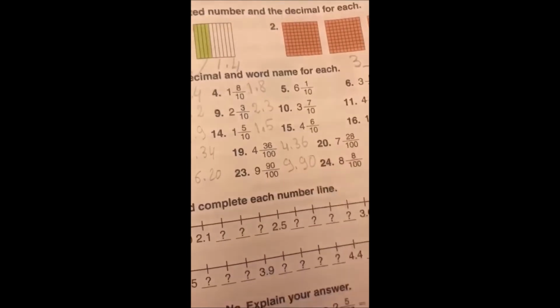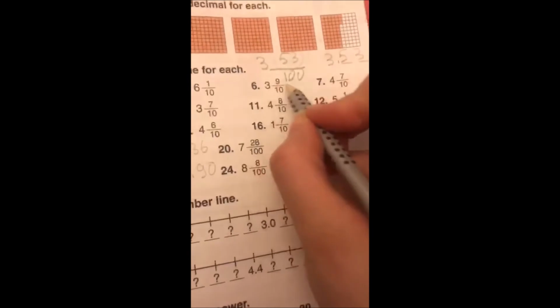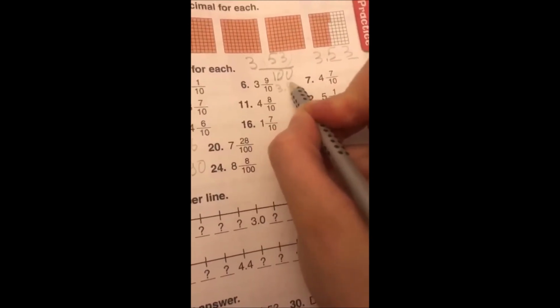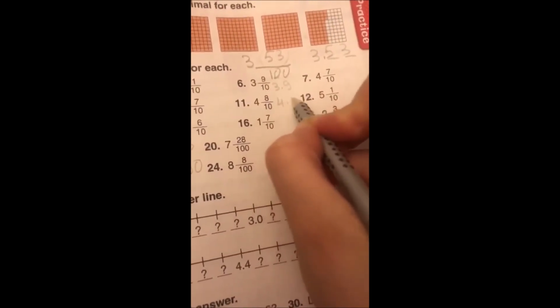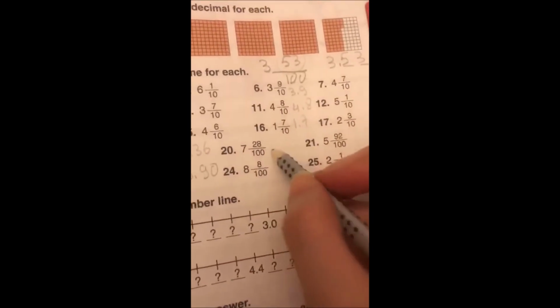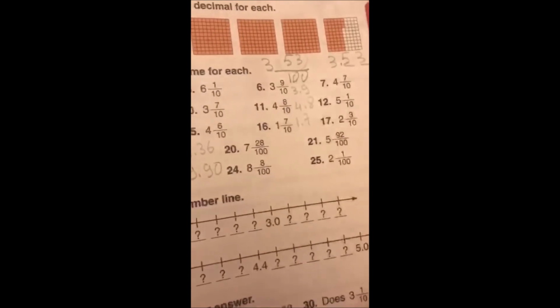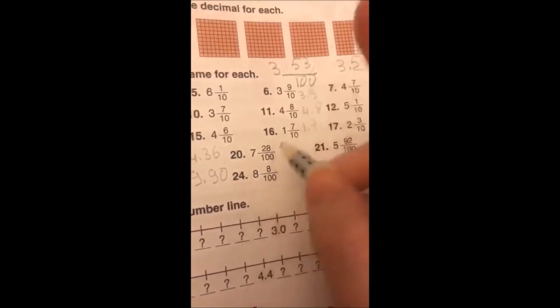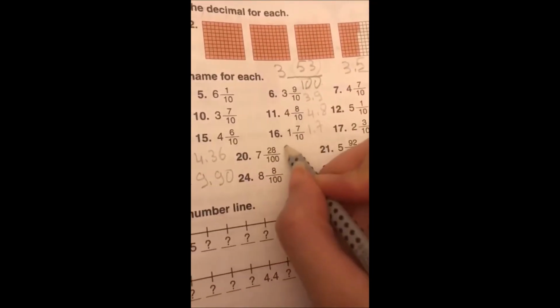9.90. You're just working and playing in here. Super fun to make, super easy. This one is going to be 3.9, and here is 4.8, and here is 1.7 to infinity. Okay. Whew, I got tired a little bit. You are? Okay, you can take a rest if you want to.